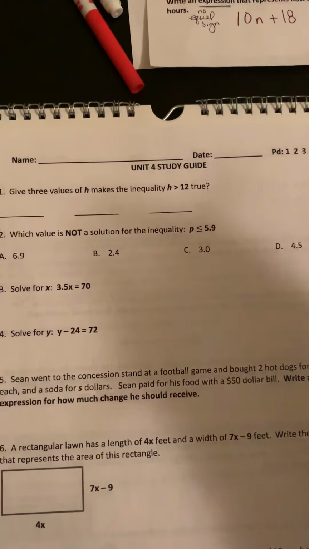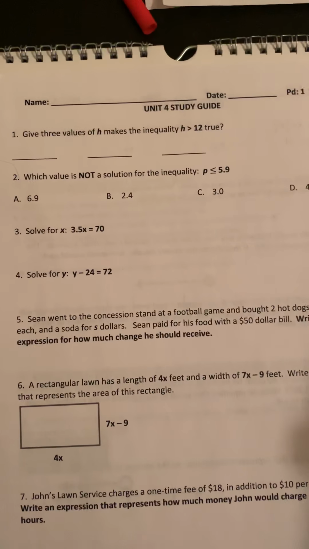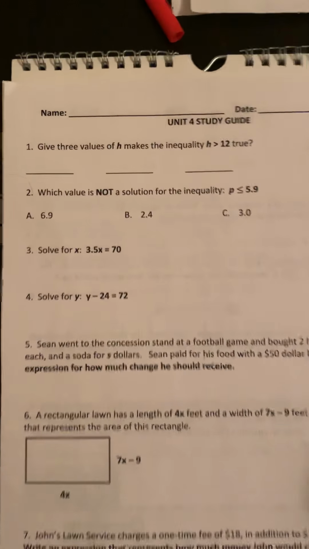All right, guys, I'm going to try this again. I videotaped it through YouTube and it did not read the video. So we're going to take 2 on this one.